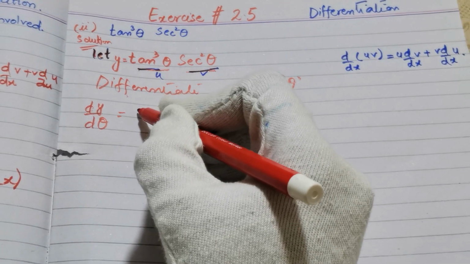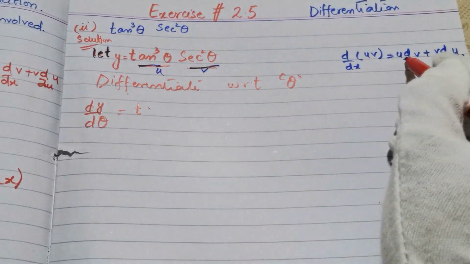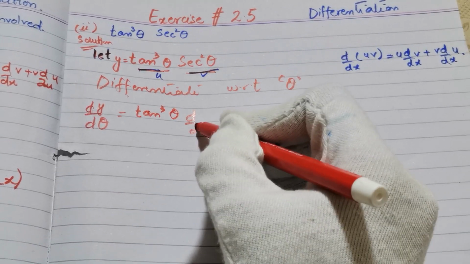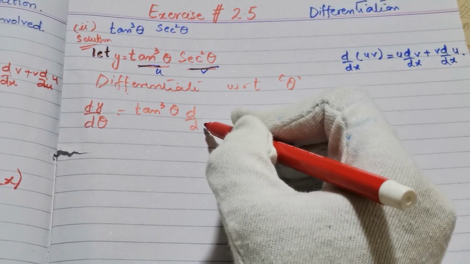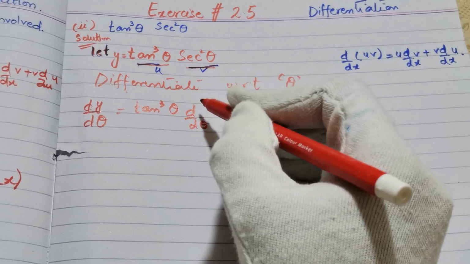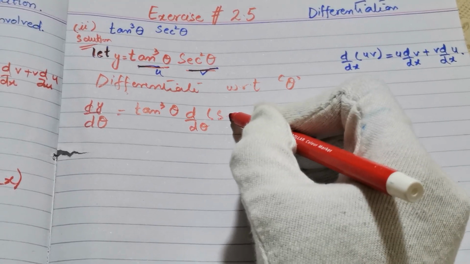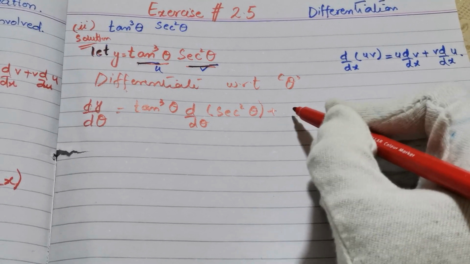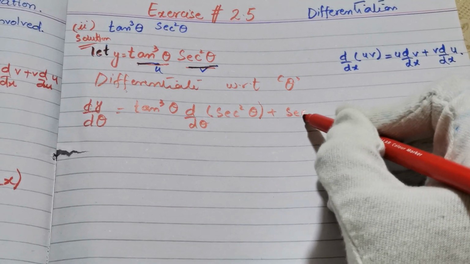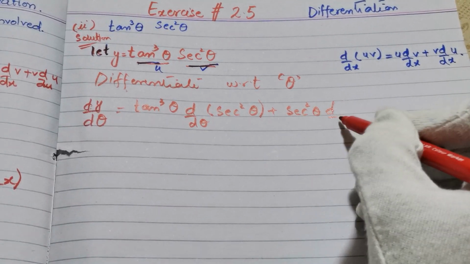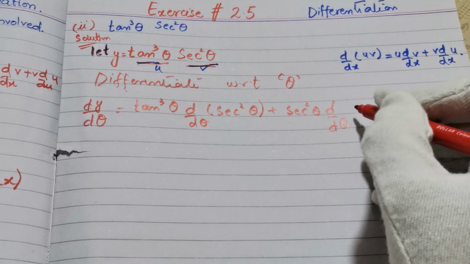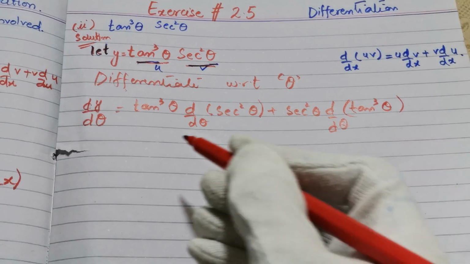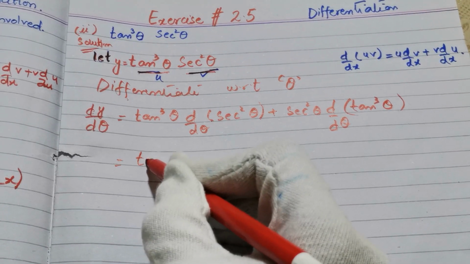Now u is tan cube theta, its derivative with respect to theta d theta, the derivative of v is secant square theta, plus v is secant square theta, times the derivative of u, which is tan cube theta.